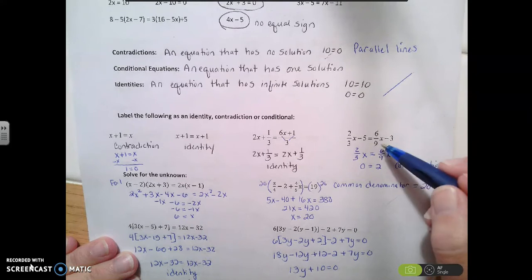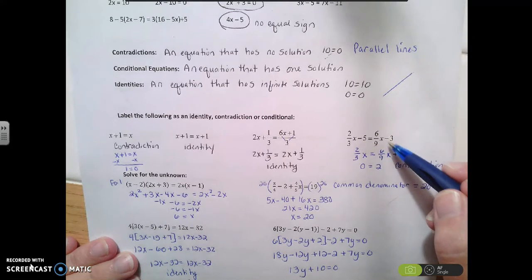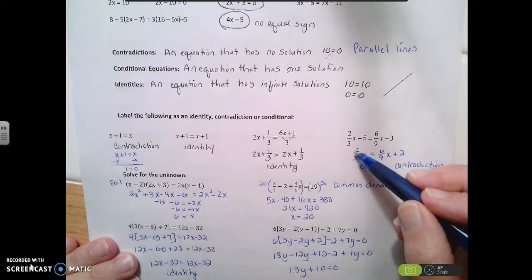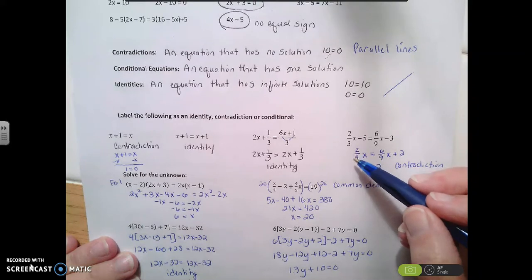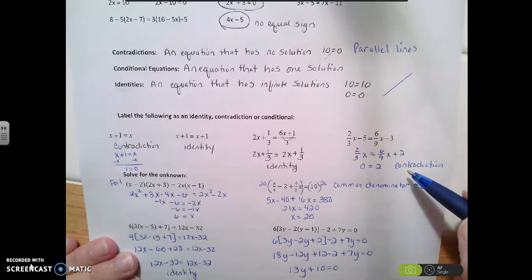This next one, if I solve, what I did here is I added 5 to the side, and I got 2. And then I subtracted 6/9 from this side. Well, 6/9 is the same thing as 2/3. So I end up with 0 equals 2, so that's a contradiction.